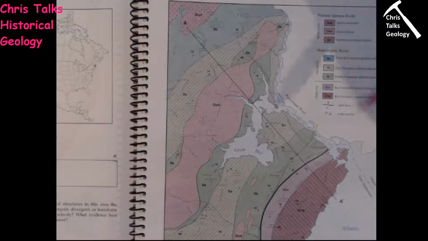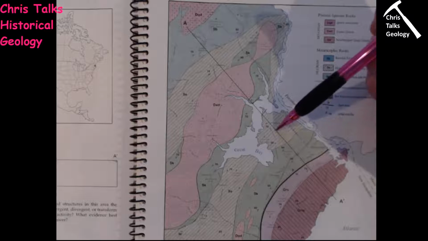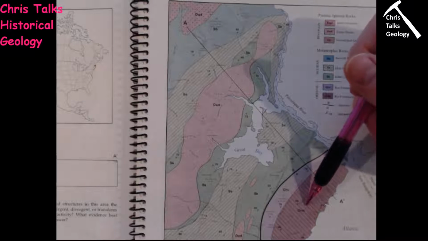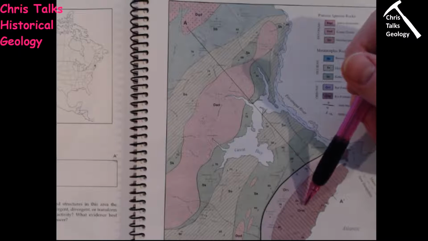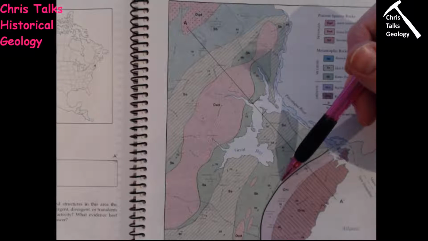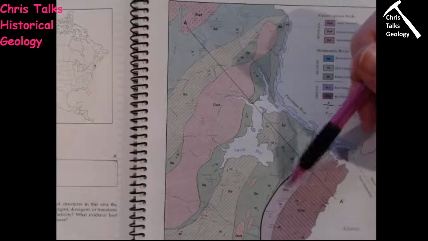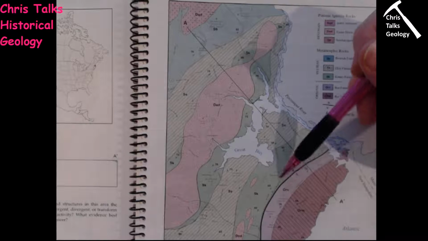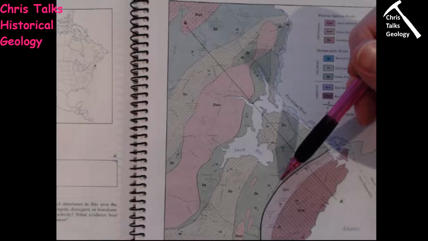We can also see that the Silurian and the Ordovician rocks have been deformed. So this means, obviously, whatever deformation is taking place must be post-Ordovician and post-Silurian, because these rocks have been deformed by that orogeny.